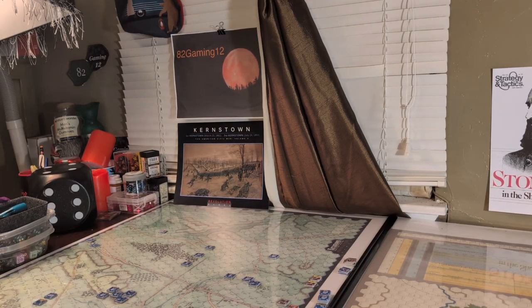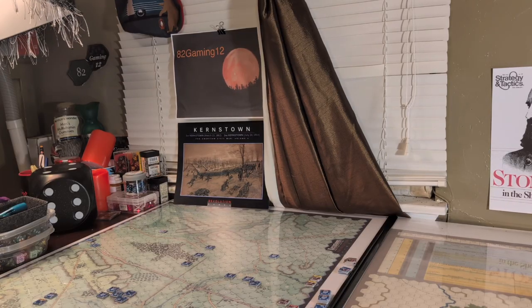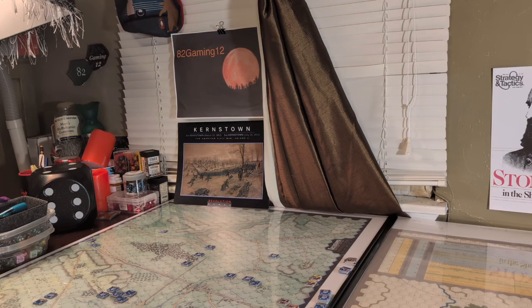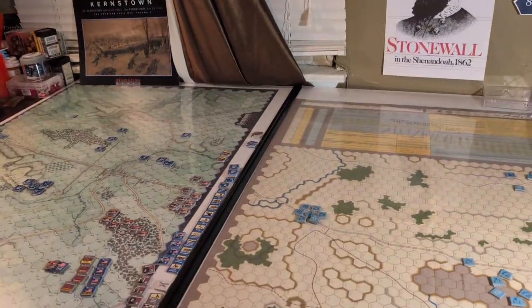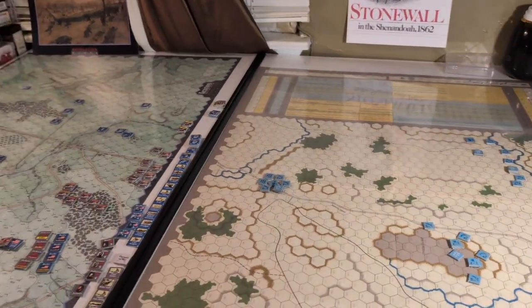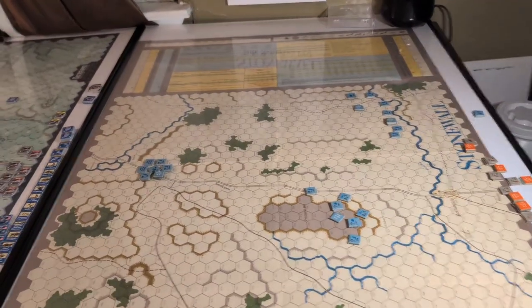They've got also in this Revolution Games box or Ziploc two battles, the first and then the second Kernstown. The magazine game only has the one battle, which you've got several scenarios. And of course, we're going to have a little bit of a difference in the scale of things.